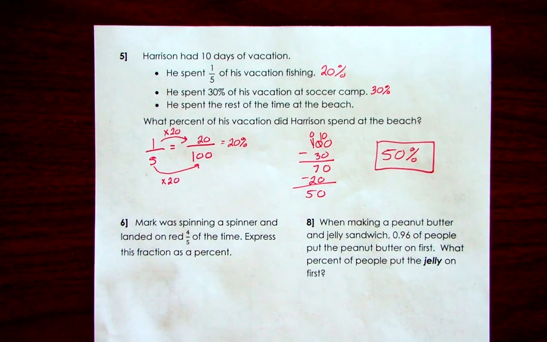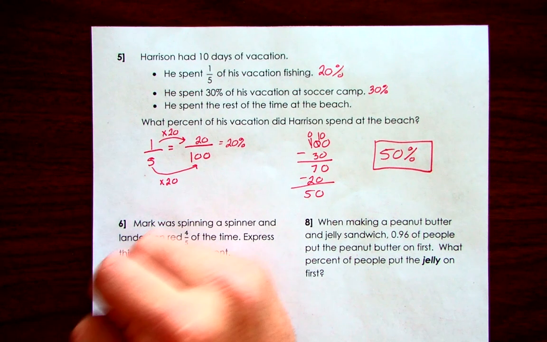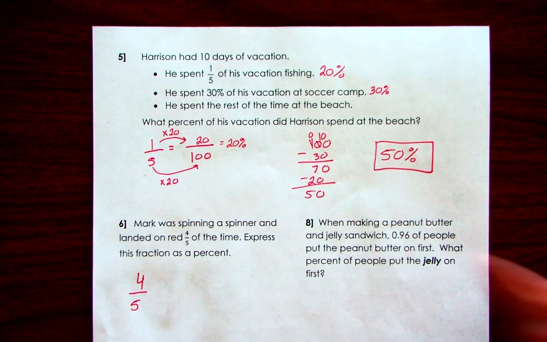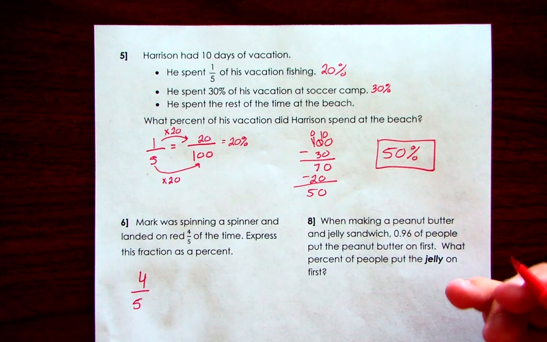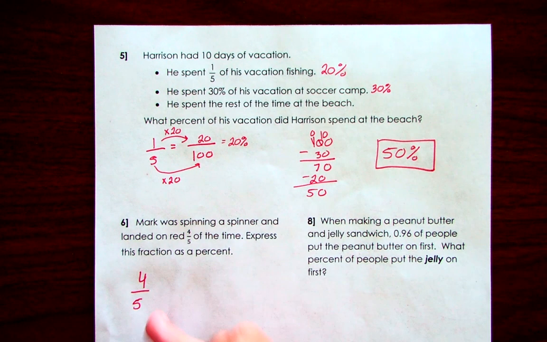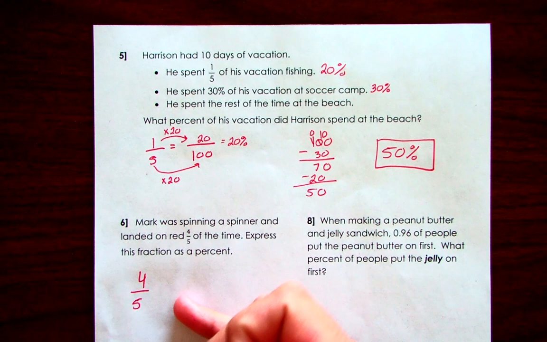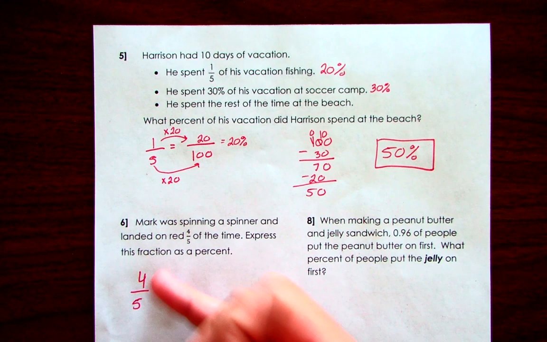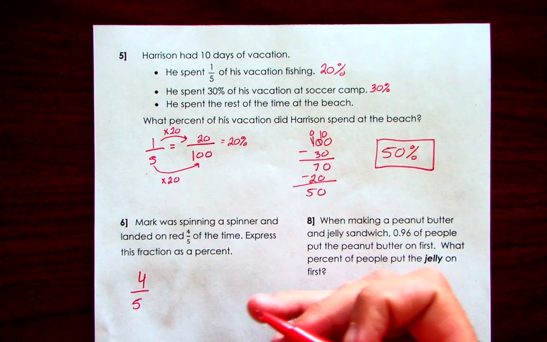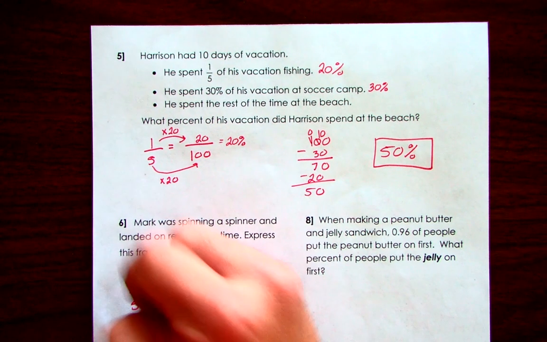Alright, Mark was spinning a spinner and landed on red 4 out of 5 times. Express this fraction as a percent. Well, here's 4 out of 5, and I want to turn it into a percent. So there's 2 ways we can do it. We can get my denominator over 100, or I can do Tybo and get a decimal and then move the decimal over. I will show you both ways.